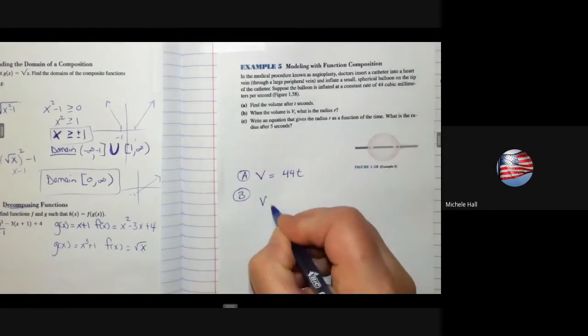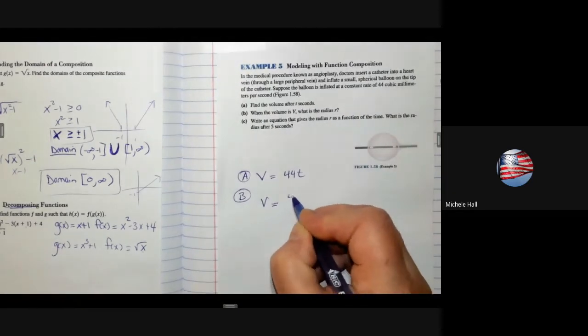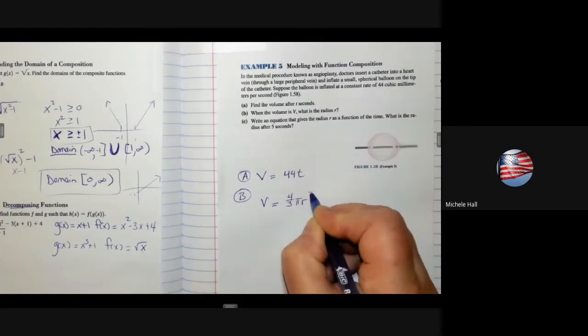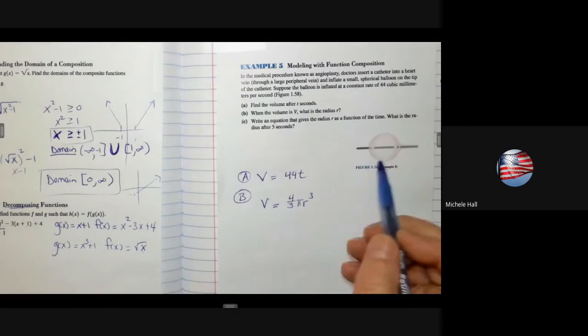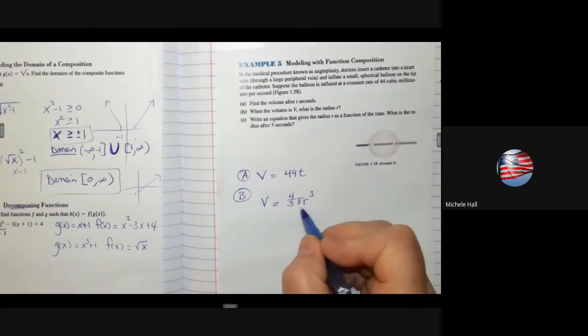When the volume is V, what is the radius R? All right, so volume equals 4/3 pi R cubed, 3 dimensions, spherical, and then we're solving for R. So I am going to divide by pi.